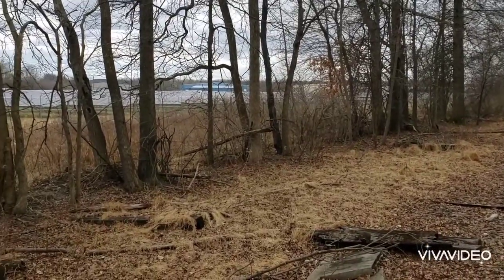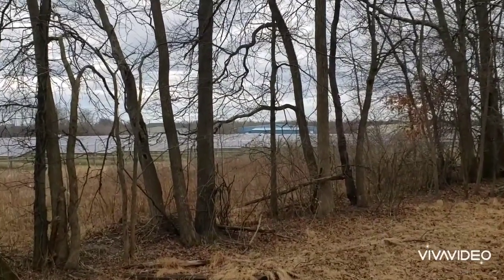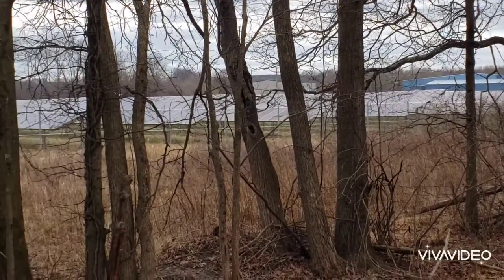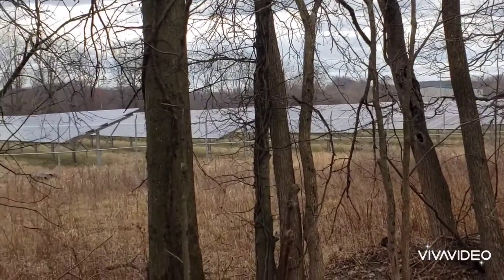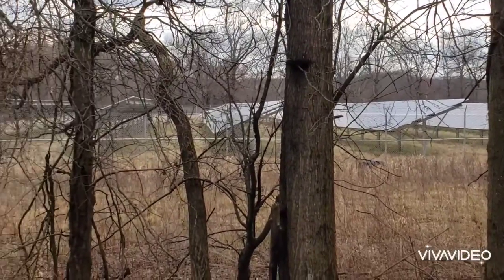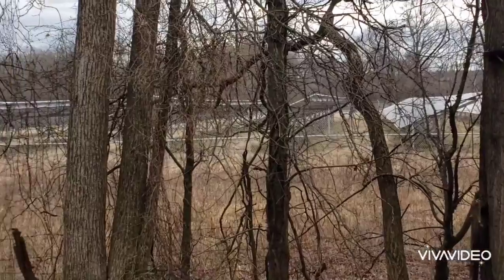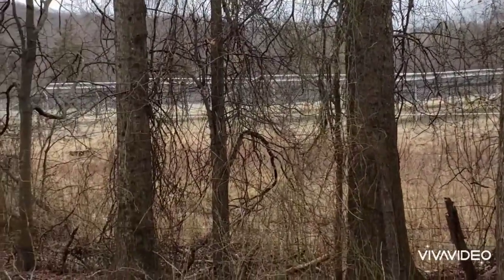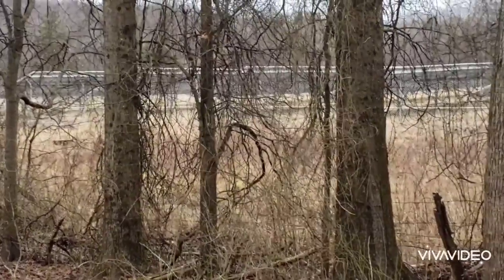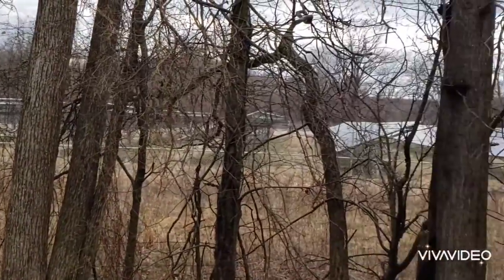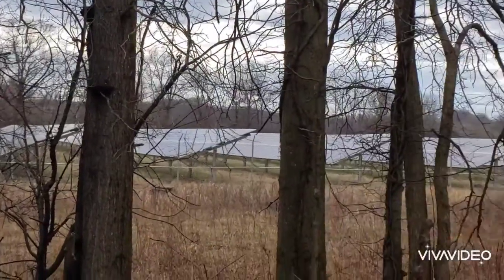Speaking of the carbon cycle, one of our major impacts on the carbon cycle as a civilization is to burn vast quantities of fossil fuel, which represent millennia of stored carbon from hundreds of millions of years ago, the Carboniferous. And I'm standing here looking across at a pretty large array of solar panels.